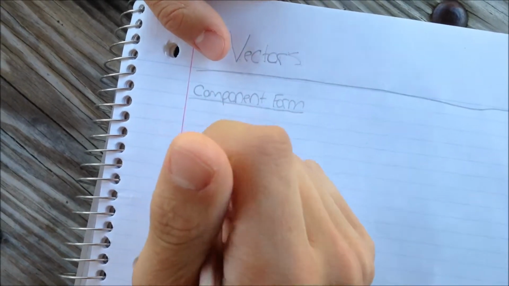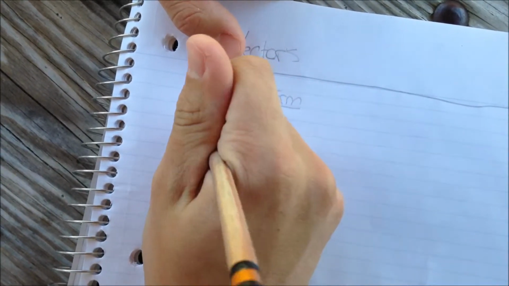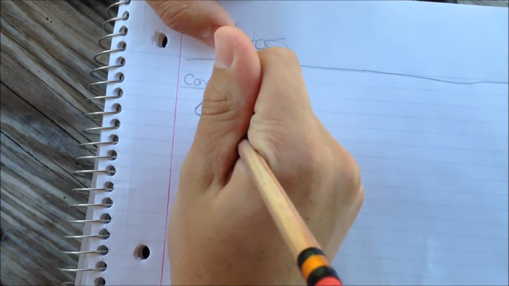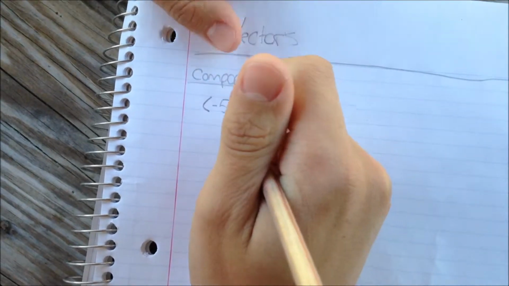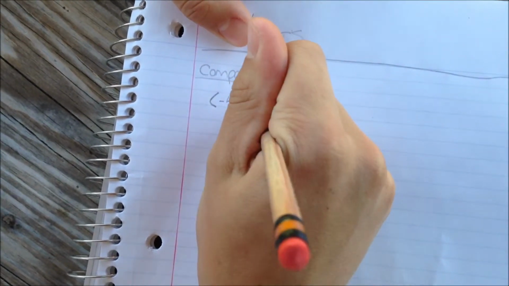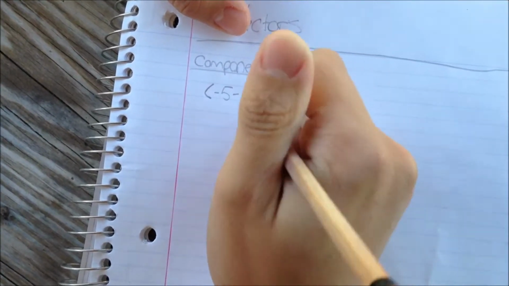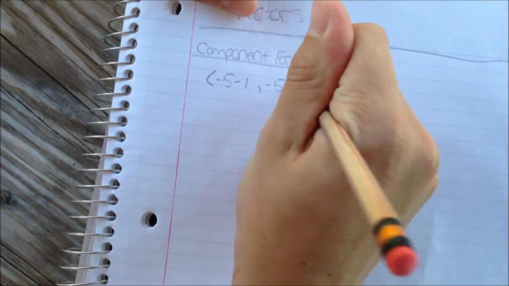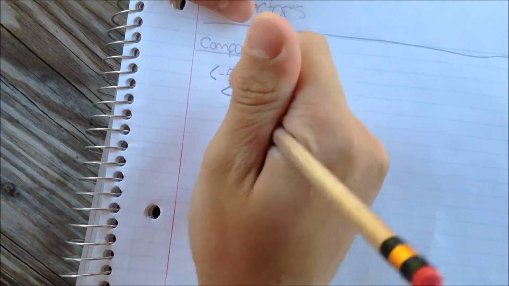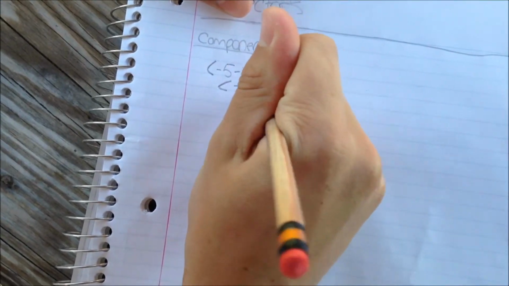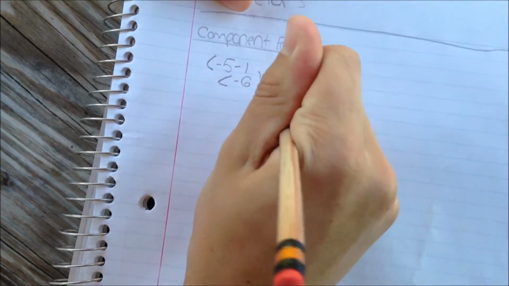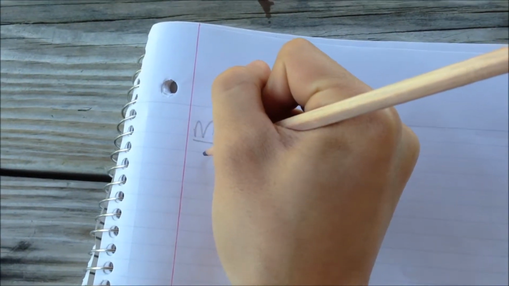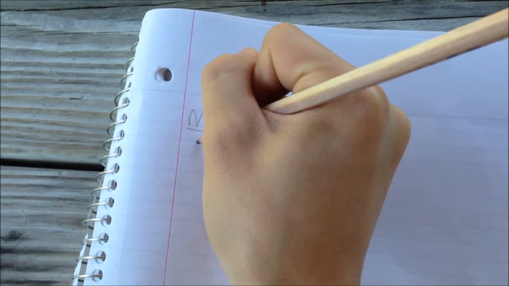So to find the component form of a vector, you have to subtract your initial point from your terminal point. So -5 minus 1 would be your x-coordinate, and then you do the same thing for your y-coordinate, -5 minus 1. You solve that, and you get -6, -6, and that's your component form. To find the magnitude, you need to use the distance formula.